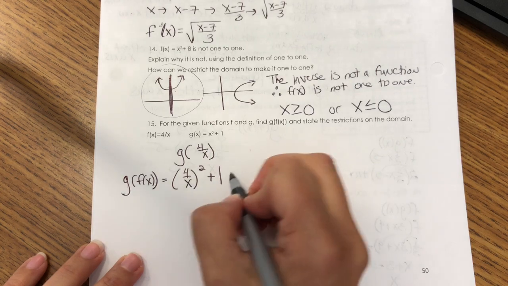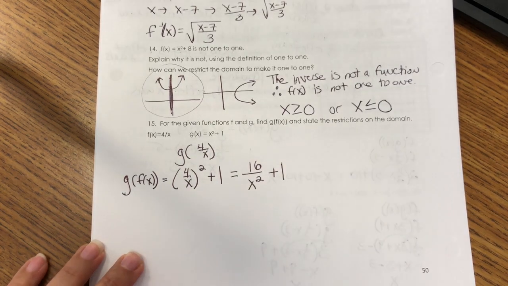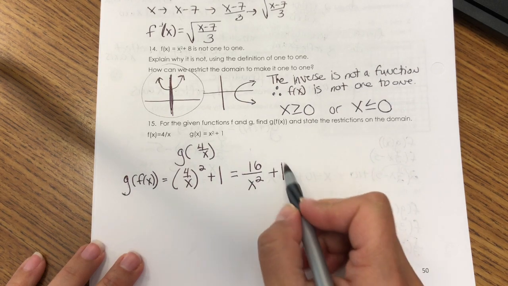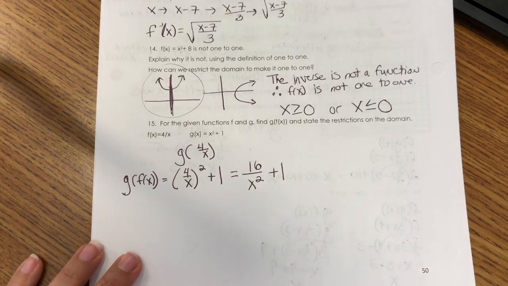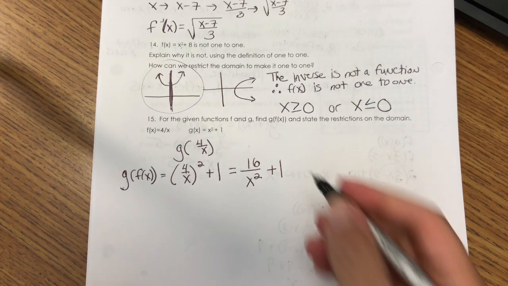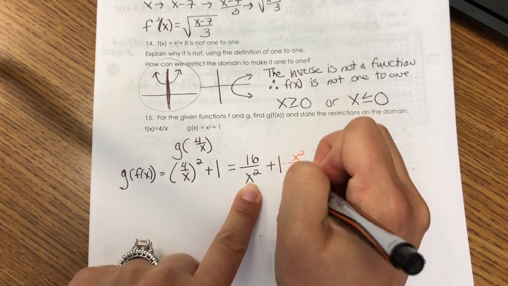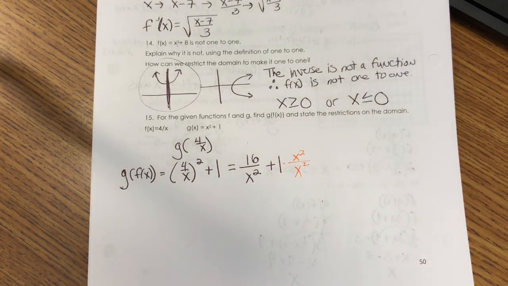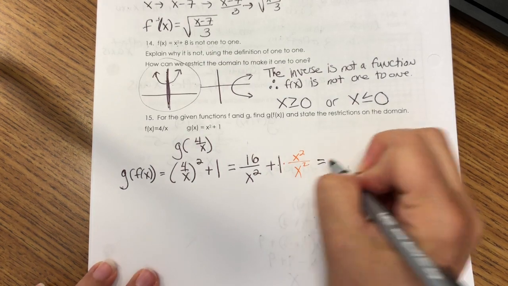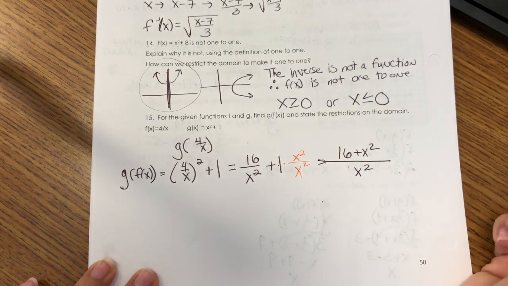When you square a fraction, you square the numerator and square the denominator. If I want to combine this to one fraction, I need a common denominator. Let me get another color. So to make a common denominator with x squared, I have to multiply the numerator and denominator of the constant by x squared, and we get 16 plus x squared all over x squared.